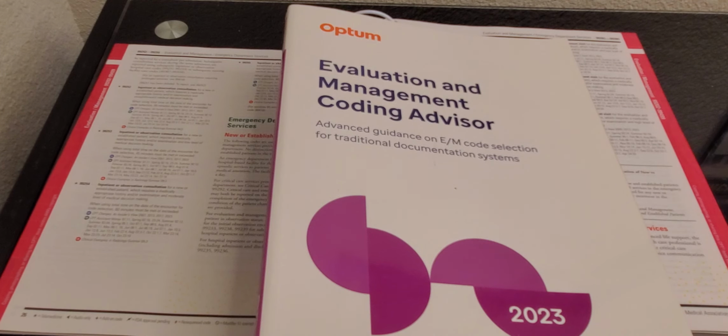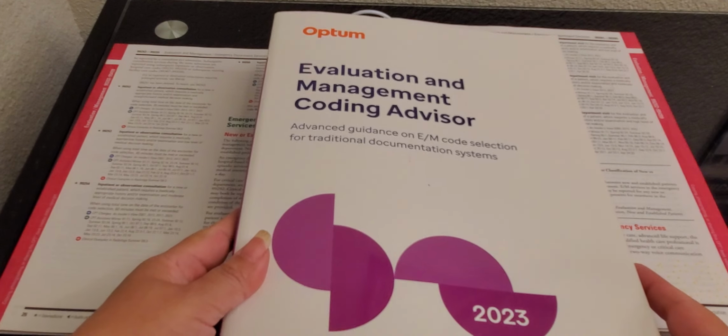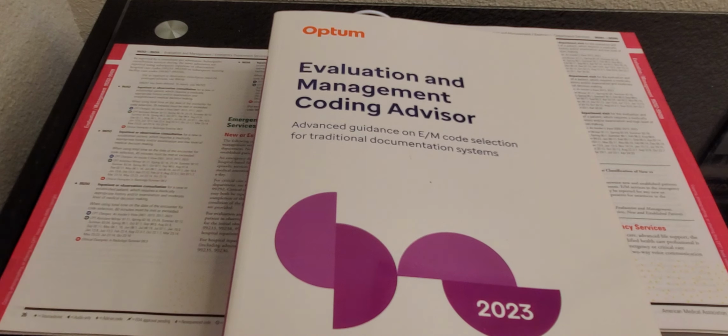But what I am saying is this. When you take the time to actually look at the book, get books like this to help you, the Evaluation and Management Coding Advisor. Again, if you say, well, Blue, I don't have the money to buy this book, that's okay.